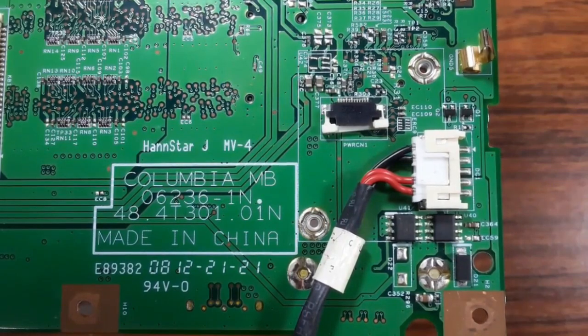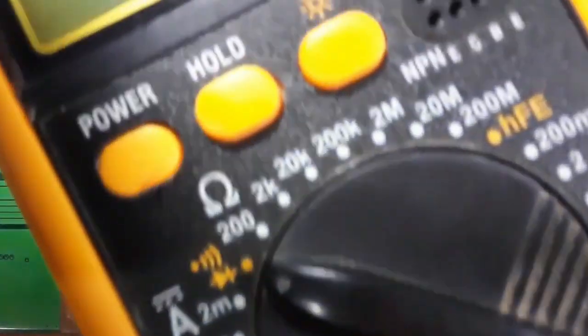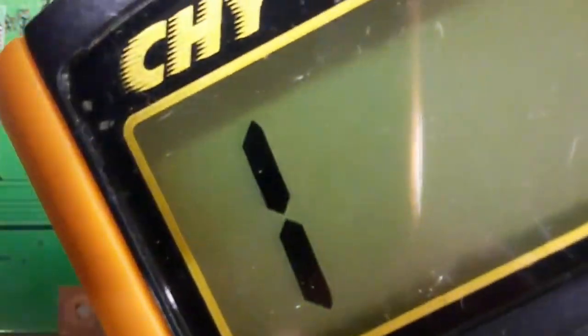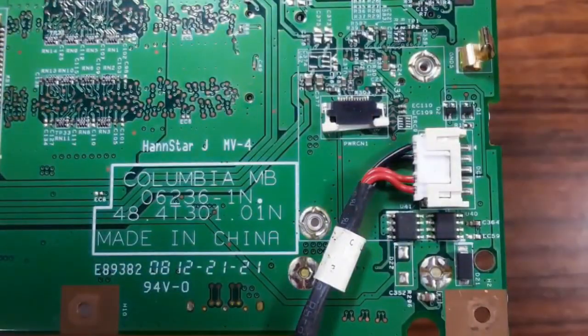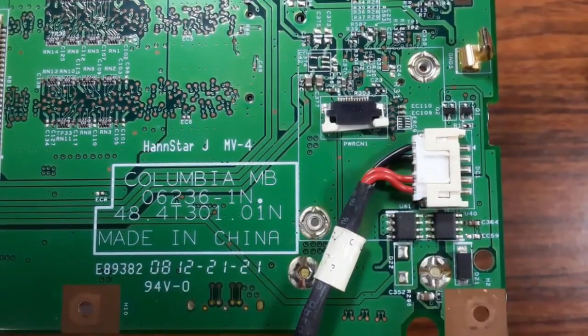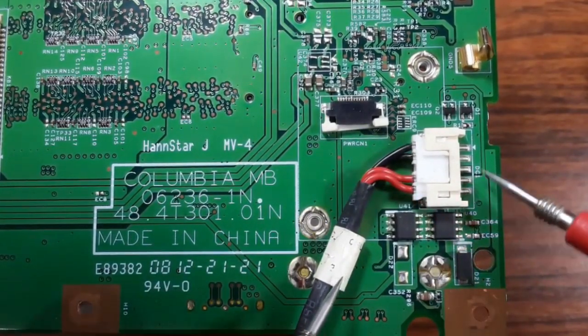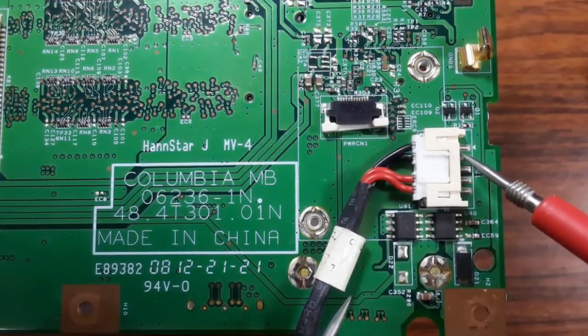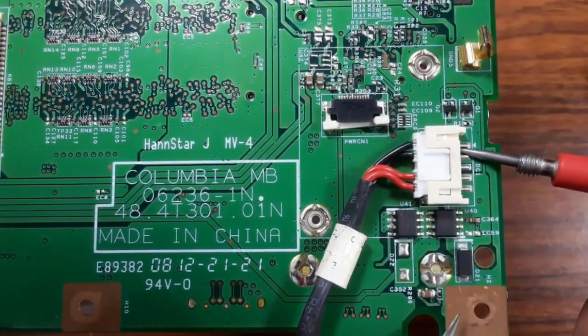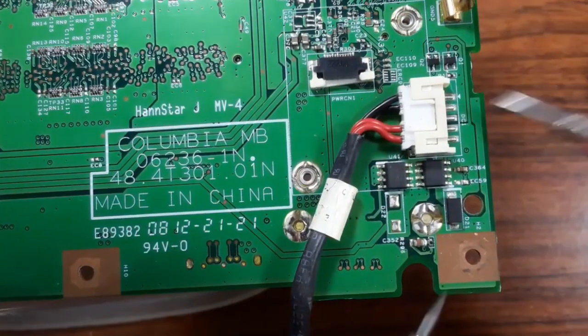So always put the multimeter to the buzzer option, as you can see, and check the continuity. The continuity is good, and check whether these two are connected to the ground. They should be connected to the ground. Why? Because we have here the black wire. So let's check it. Also the signal is connected to the ground.